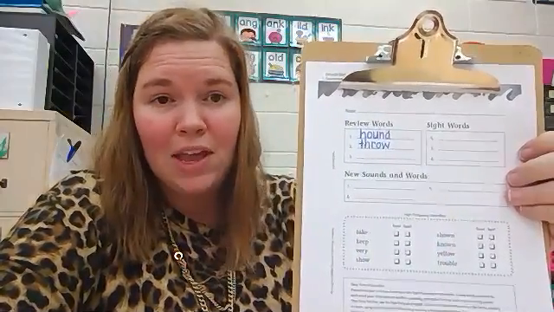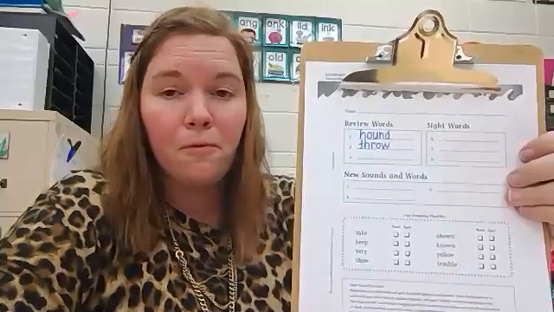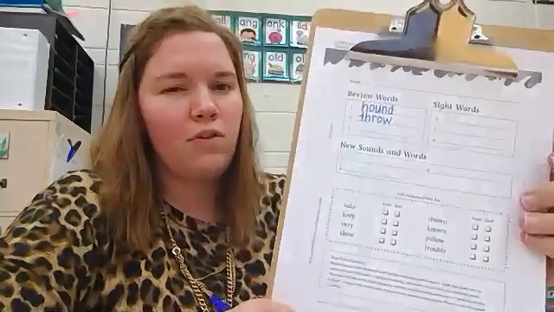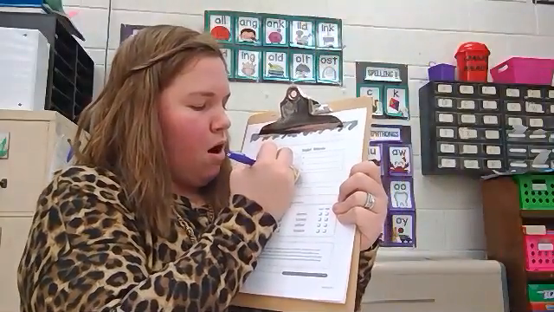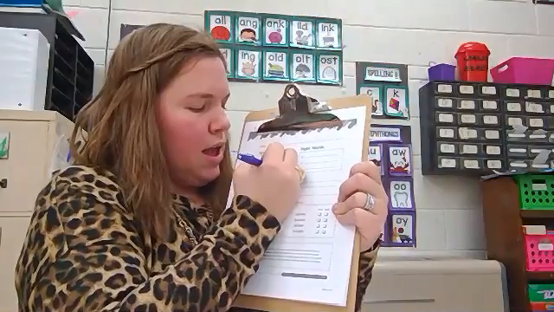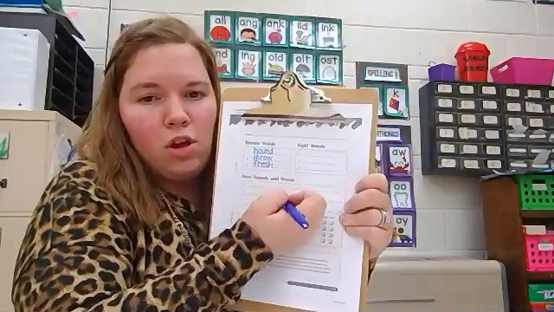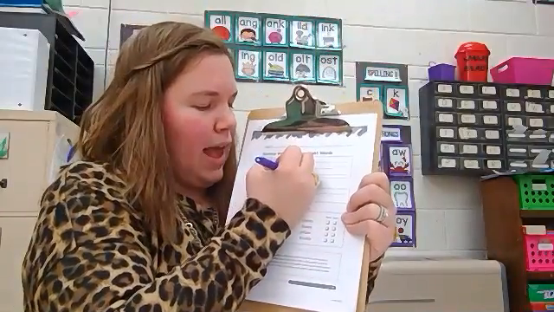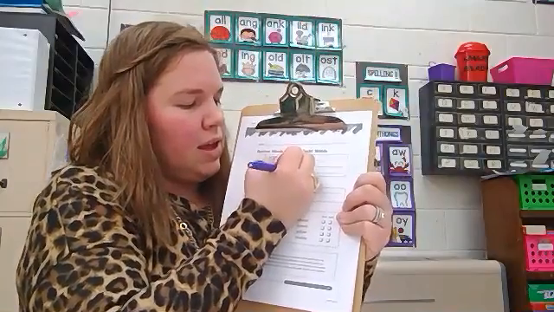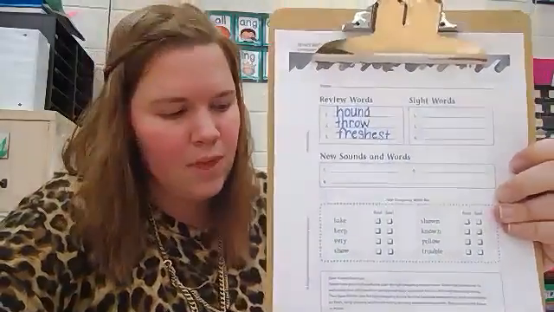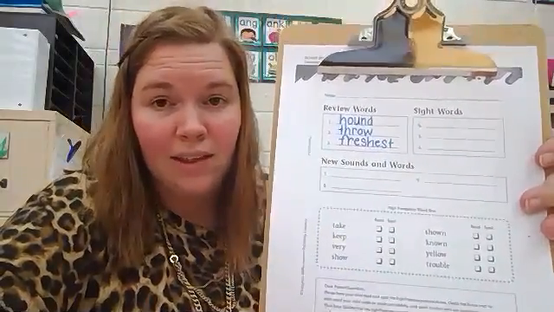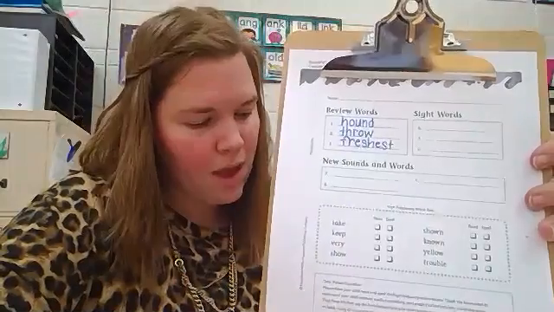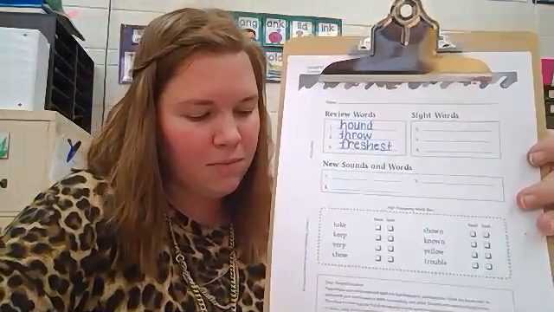And number 3, let's spell the word freshest. So let's start with fresh. F-R-E-S-H. And then let's add suffix est. E-S-T. Freshest. We will talk more about suffixes here in a few minutes. Now let's practice spelling some sight words.